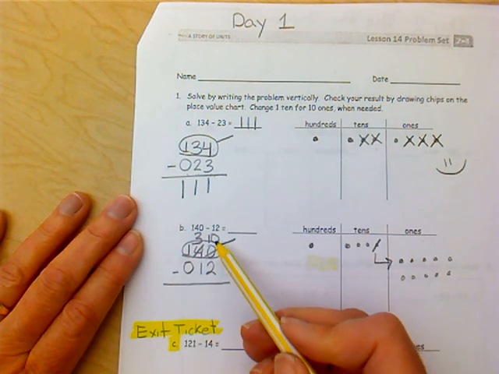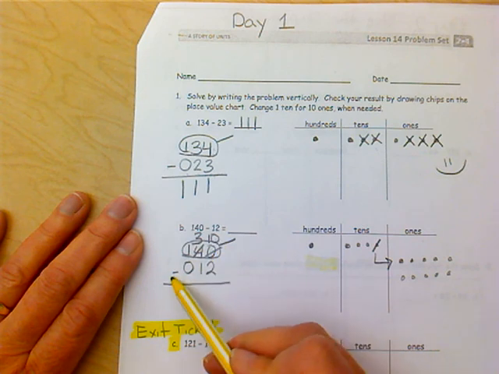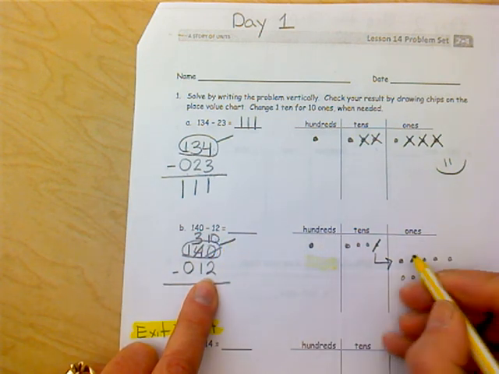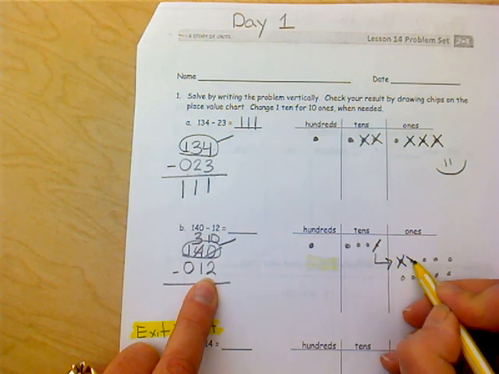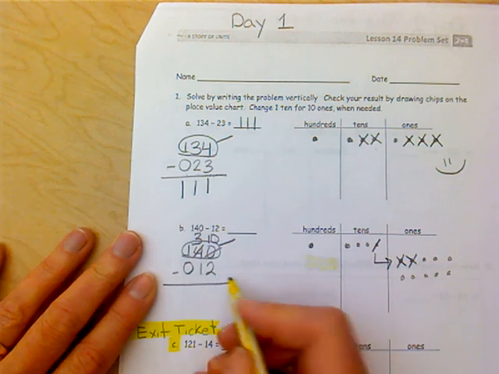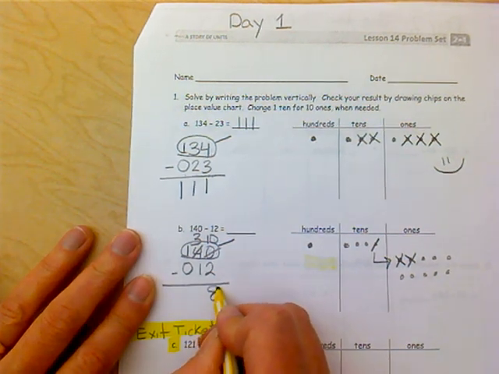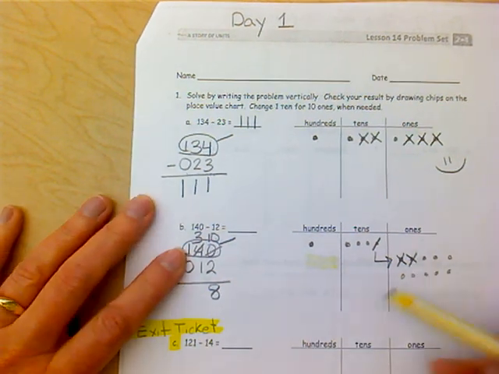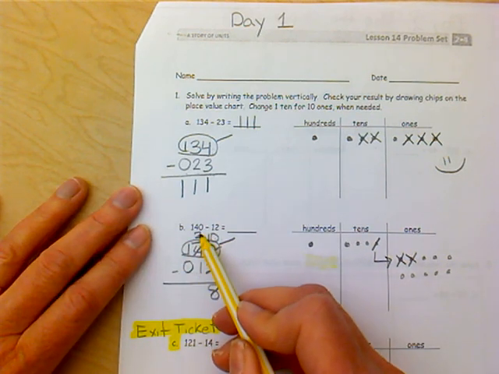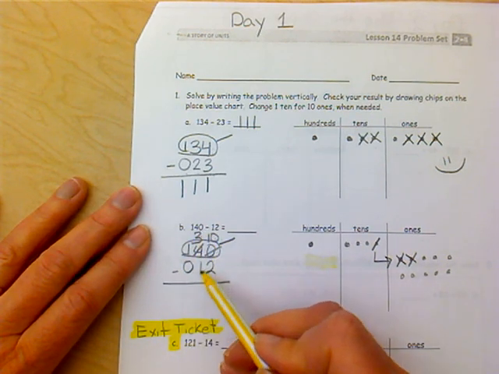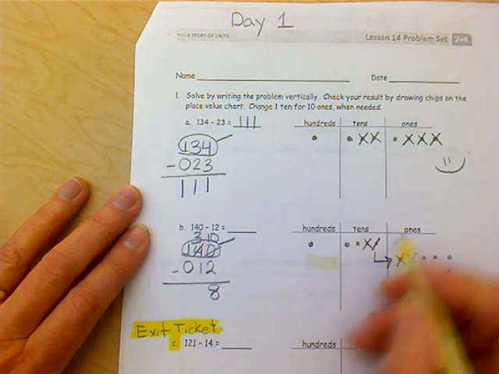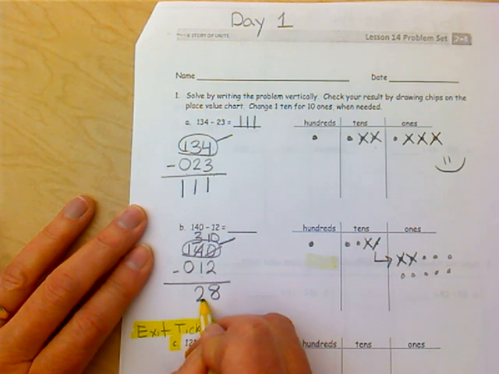Asking the question again, 10 ones take away 2 ones. Can I take 2 ones from 10? Well, I certainly can. 1 and 2. Remember, if I'm taking them out, I'm crossing them out. That leaves me with 8 ones. Now I've got 3 tens and I'm taking away 1. 3 tens take away 1 ten. I'm going to cross out 1 ten, which leaves me with 2.